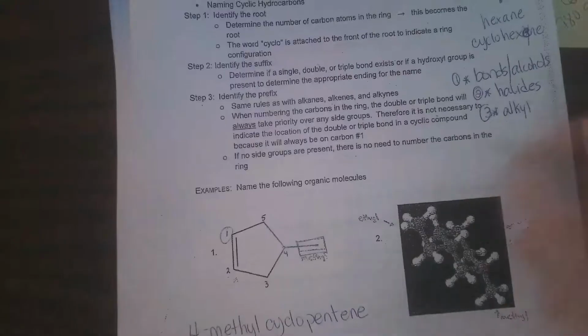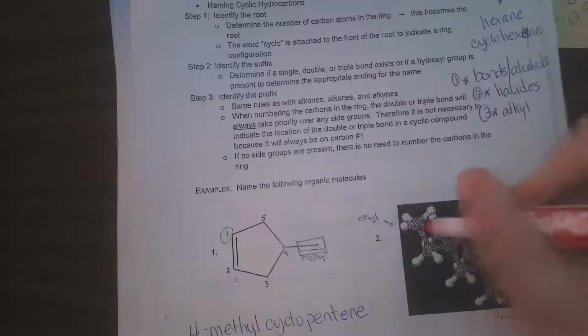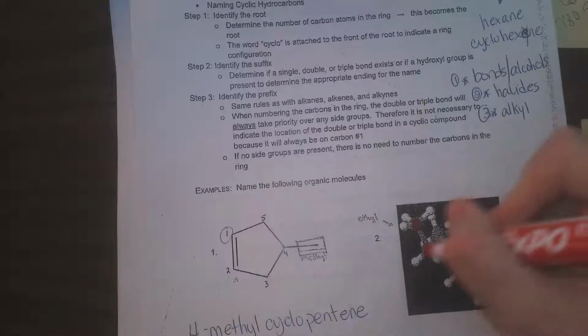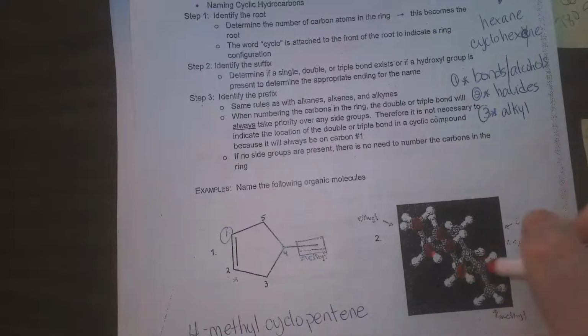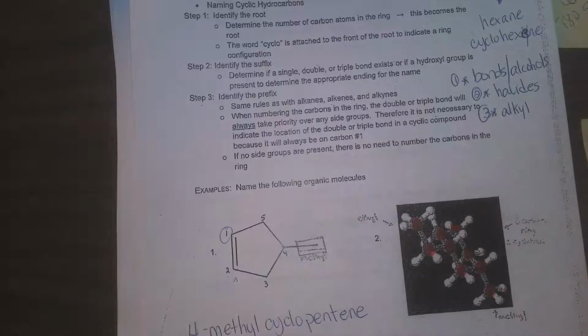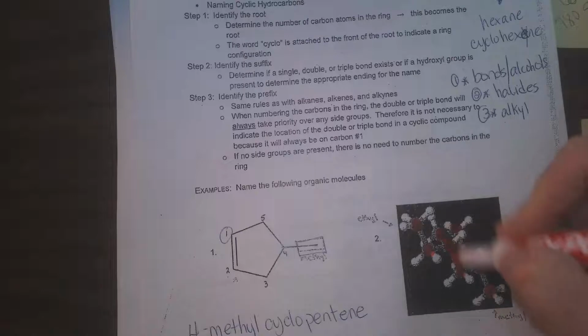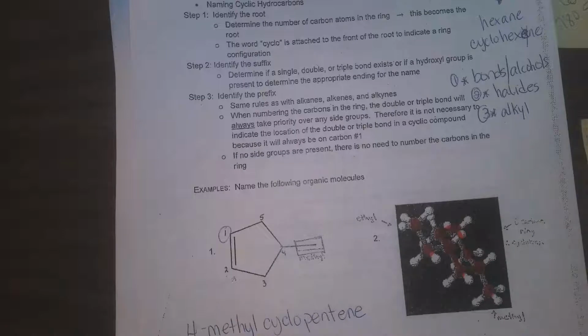If we look at this example, we have a carbon here, here, here, here, here, here, here, here, and here. It's kind of confusing, but it kind of looks like it's in a circle. This is a really poor drawing, but this part here, that's what's attached.